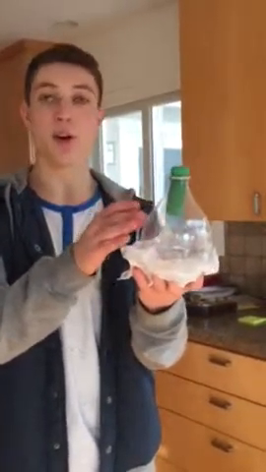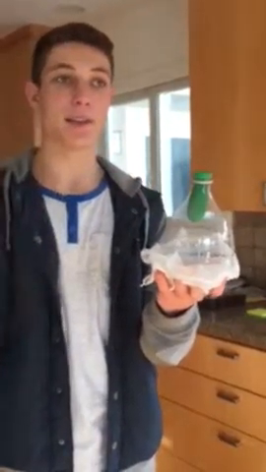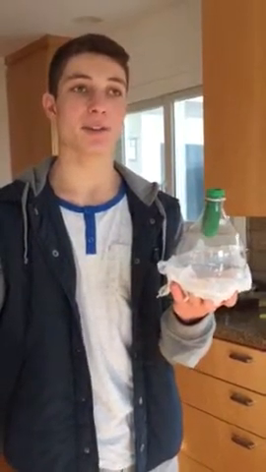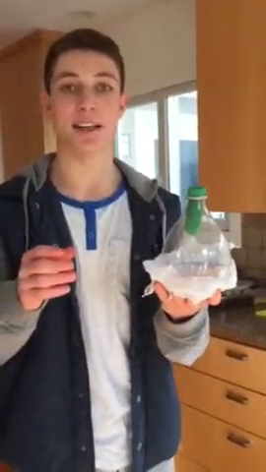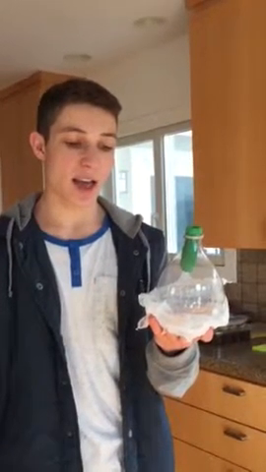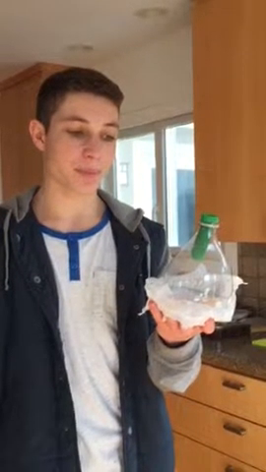This model doesn't show it, but there will also be the intercostal muscles that will be expanding and contracting to increase or decrease circumference, which will also have an effect on the volume and therefore the pressure of the lungs as well. And that's pretty much it.